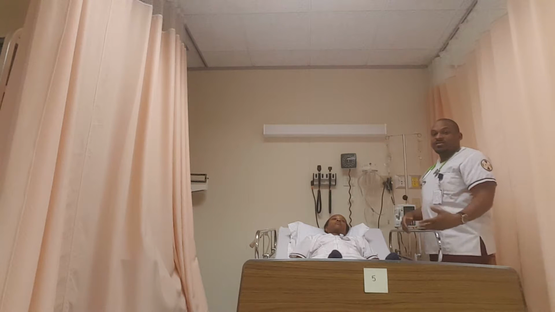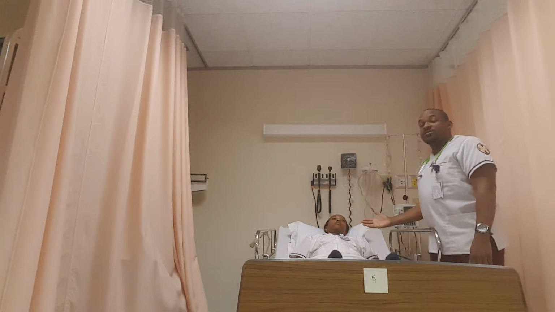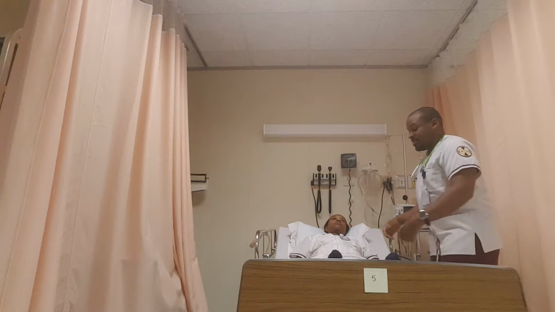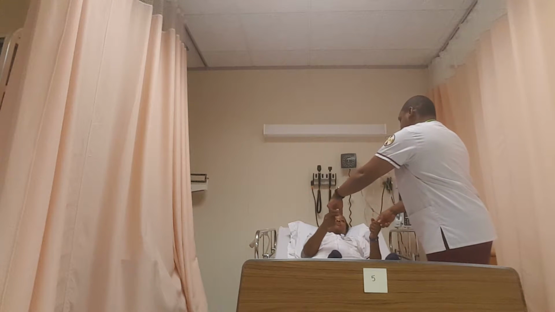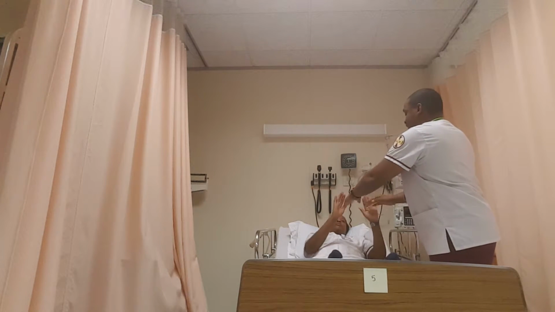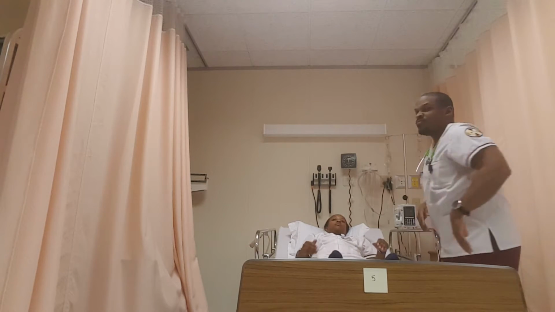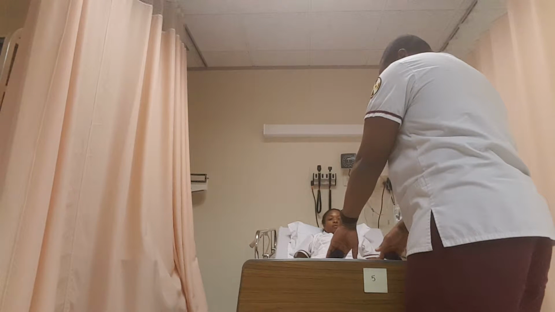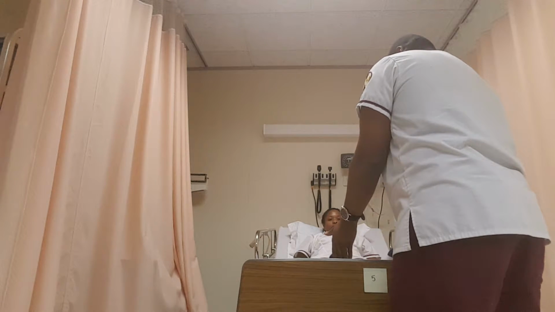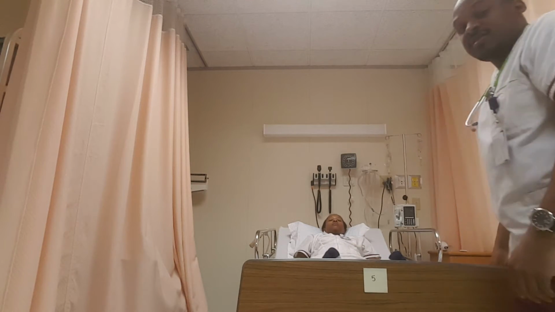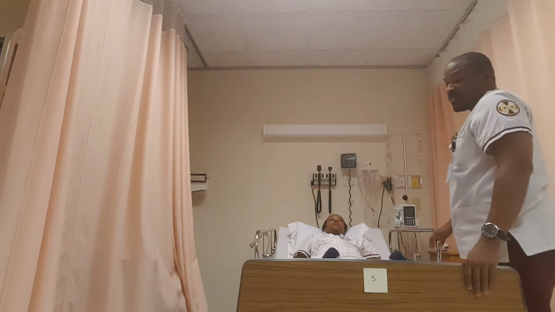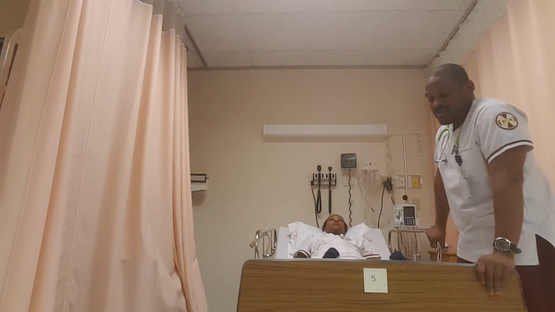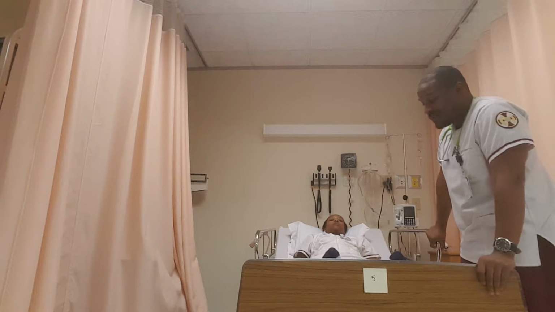Next, I'm going to check her muscular strength, make sure that her upper extremities and lower extremity strength is normal with no deficits. Can you squeeze my fingers? Can you push my hands? Pull my hands? Can you pull up on my hands with your feet? Push down. All right, her muscle strength is +5 in both the upper extremity and the lower extremity. No deficits noted at this time.